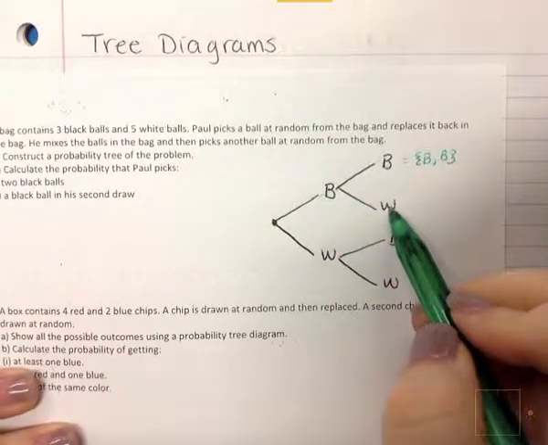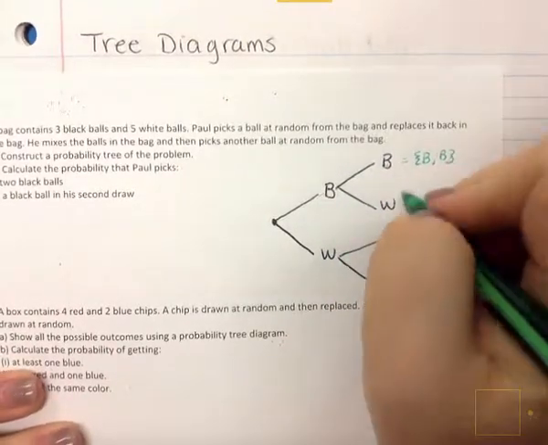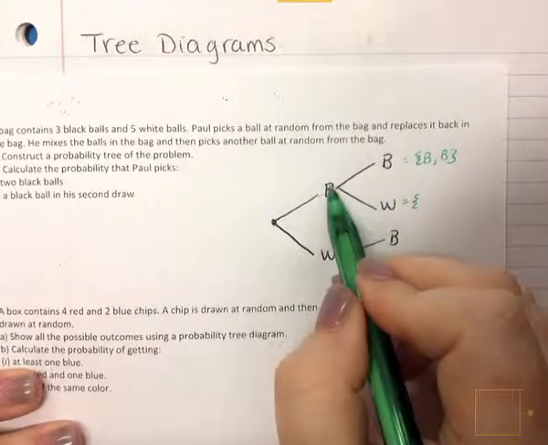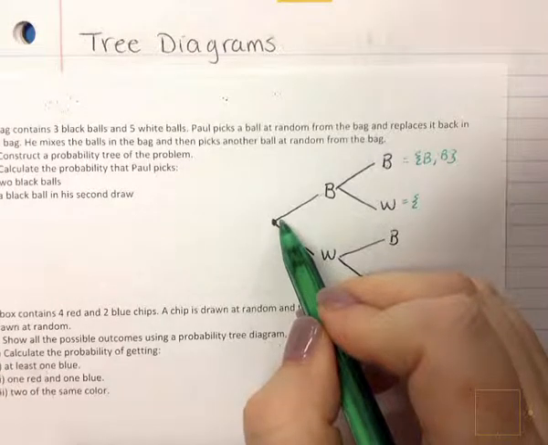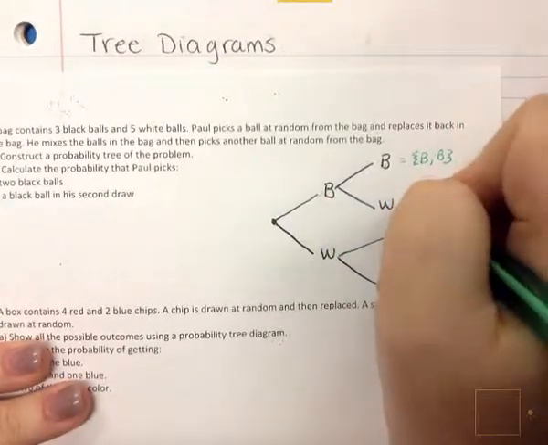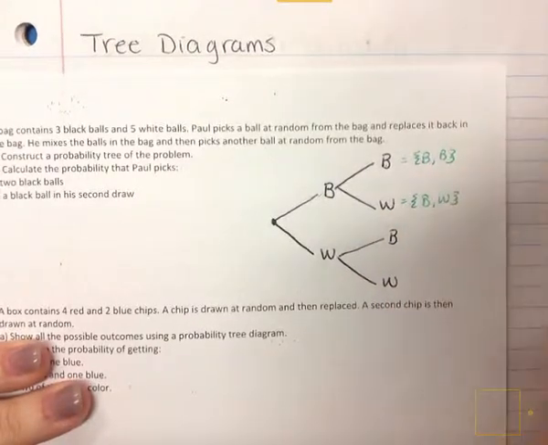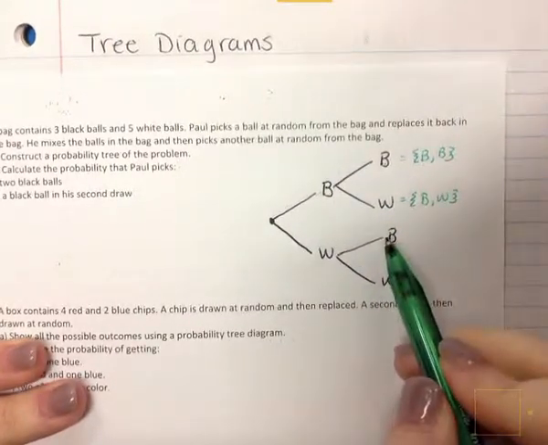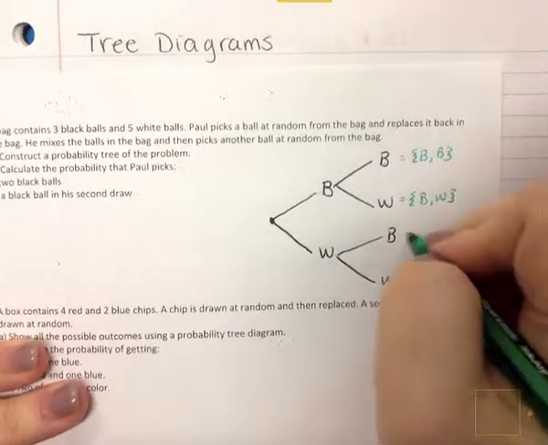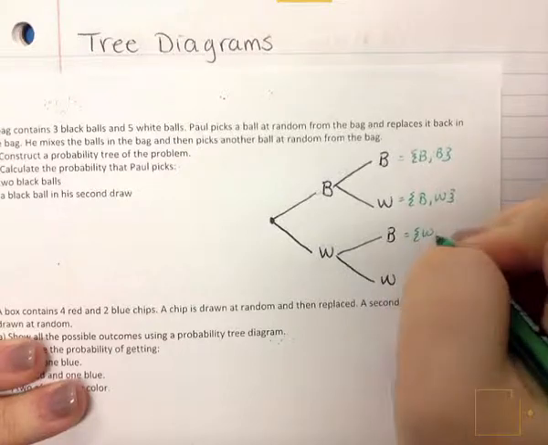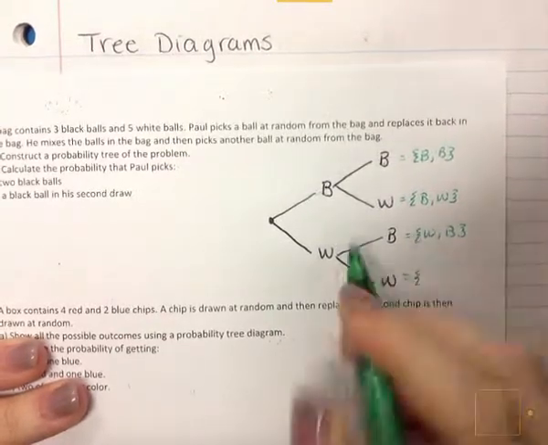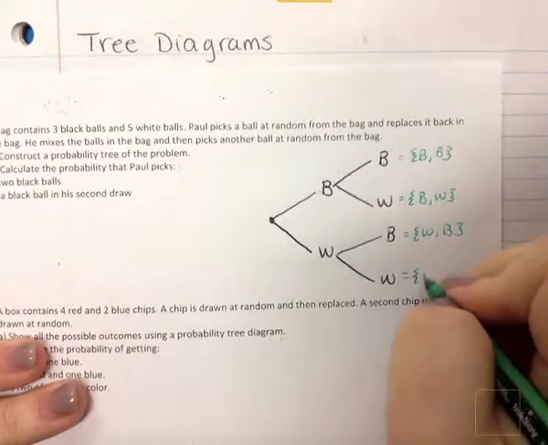Well, if we have this one here, this set would include, if we follow the lines back to the beginning, black ball first, then white ball. So B, then W. If we follow this one to the beginning, we got a white ball first, then a black ball. So we have WB. And this last one, he would have gotten a white ball, then a white ball.